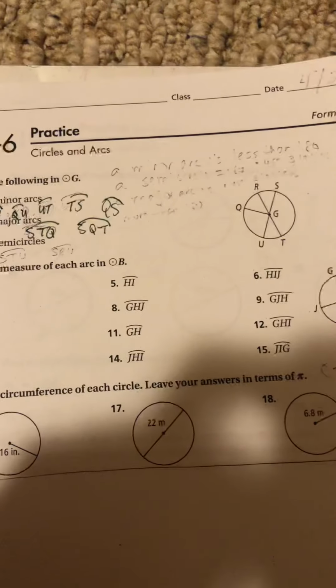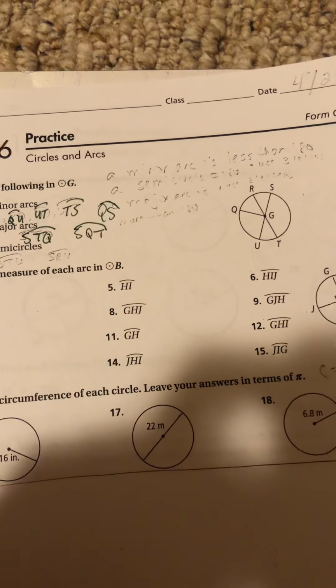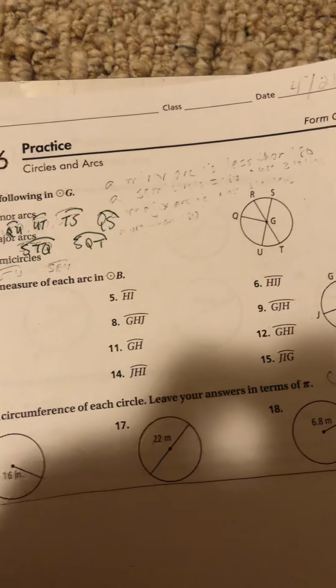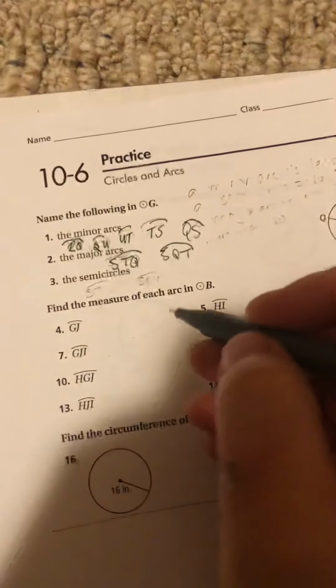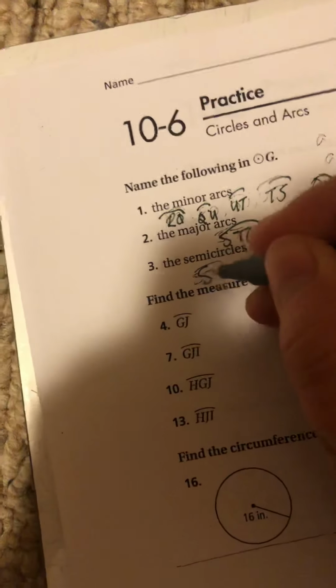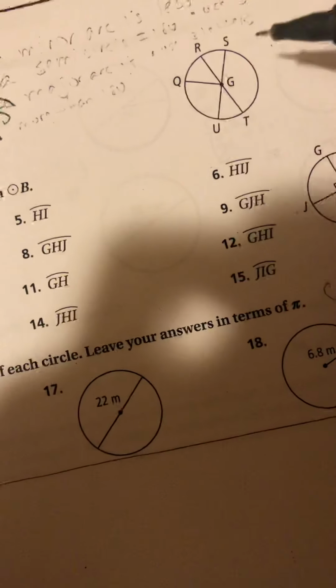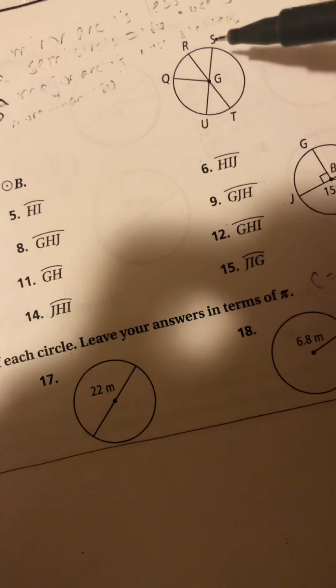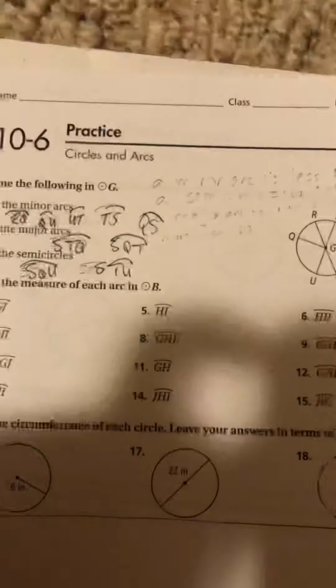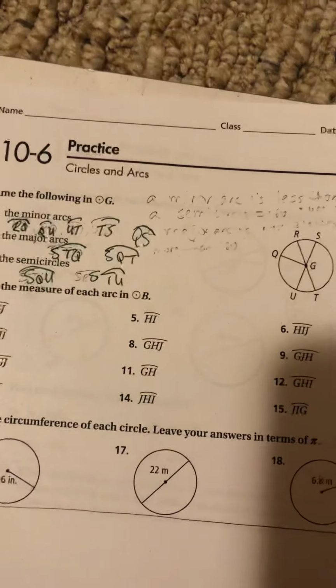For the semicircles, our diameter is SU, so we just go both directions. Arc SQU would be one of them. If I go from S to Q to U, that's one, and I can also go from S to T to U if I go the other way around. That's how we name arcs: we use those letters and draw a little arc above them.